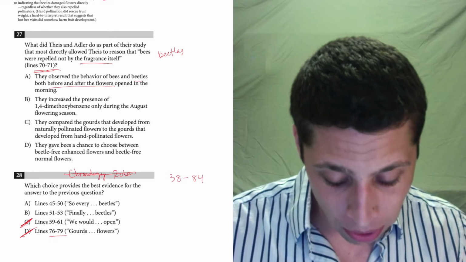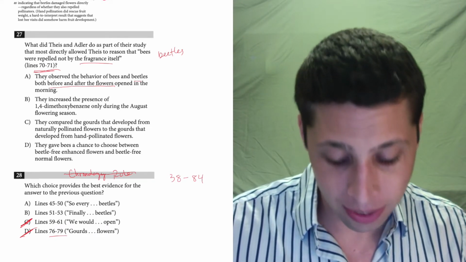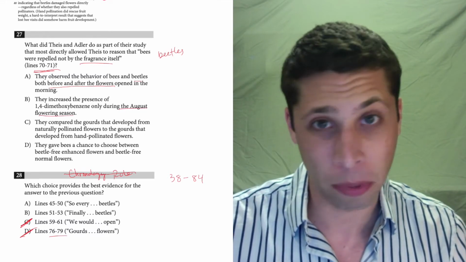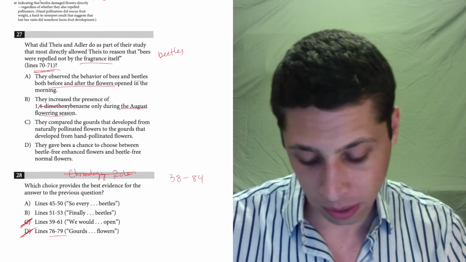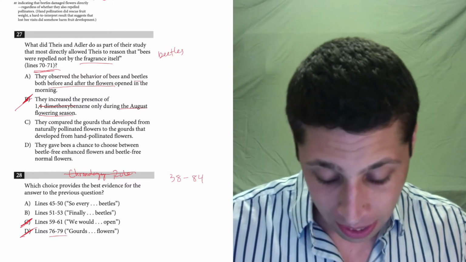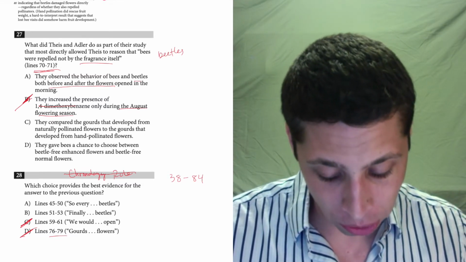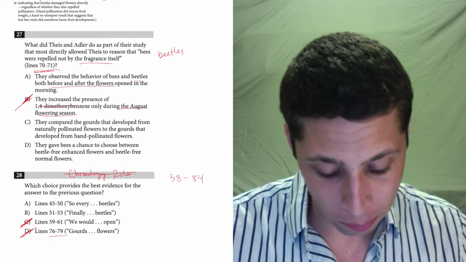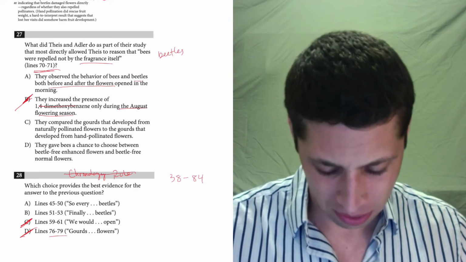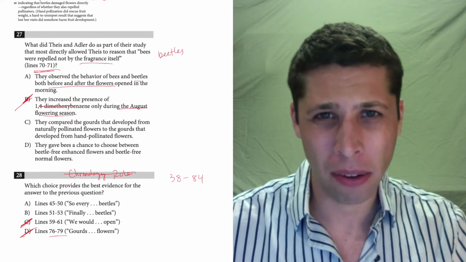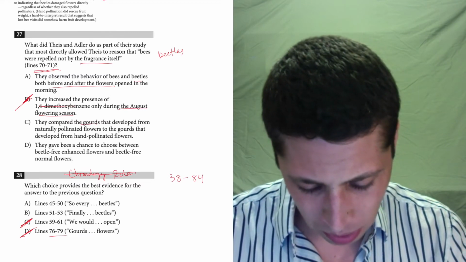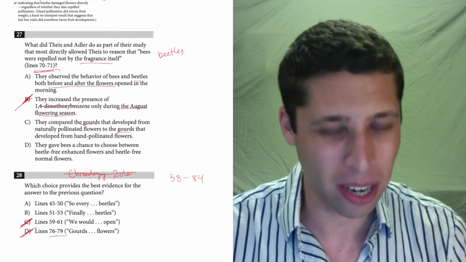B, they increase the presence of 1,4-dimethoxybenzene only during the August flowering season. I don't know. This is a very specific choice. A lot of science here that I don't remember reading about. C, they compared the gourds that developed from naturally pollinated flowers to the gourds that developed from hand-pollinated flowers. Well, it's not about the gourds. It's about the beetles. It's about the way that the beetles and the bees interacted. So this doesn't seem right either.